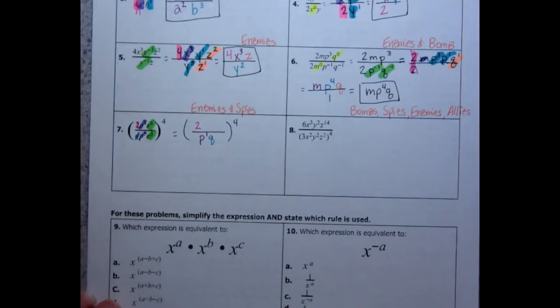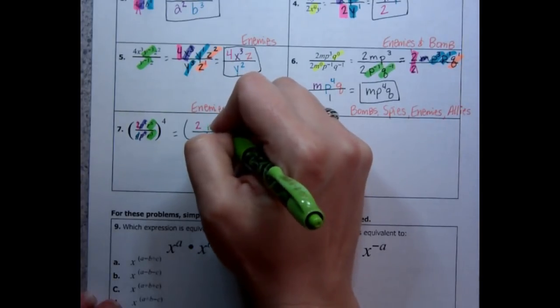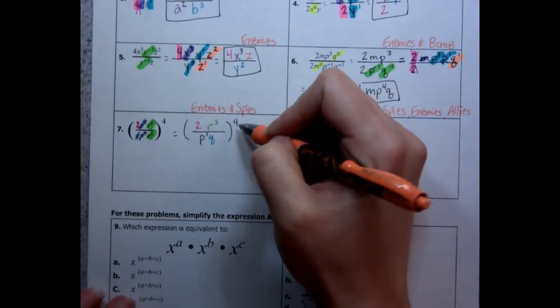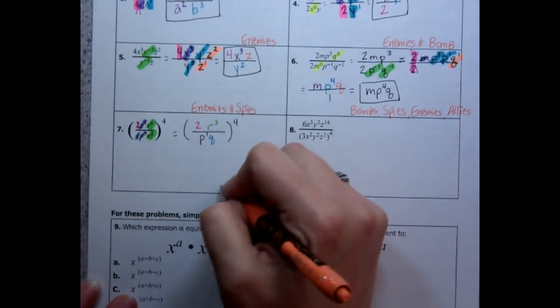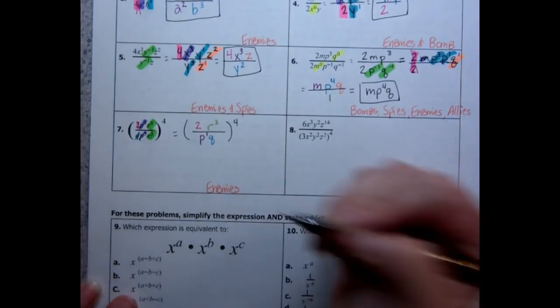So we are going to have R to the 6th over R to the 3rd. Top wins by 3. All right, now I need to, so what did I do there? I did enemies.